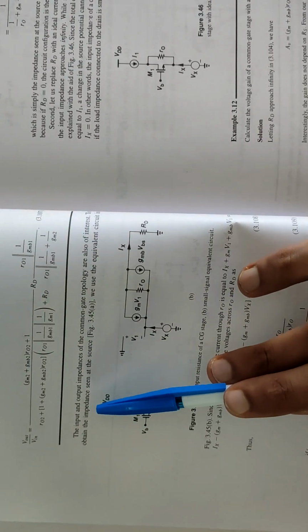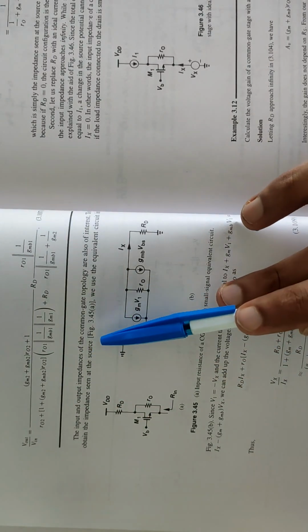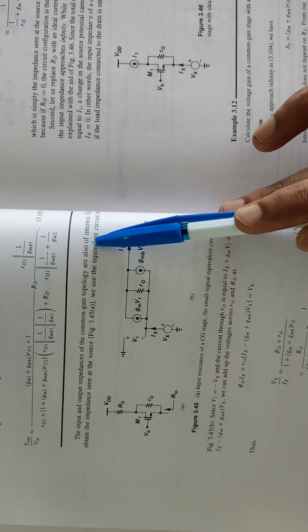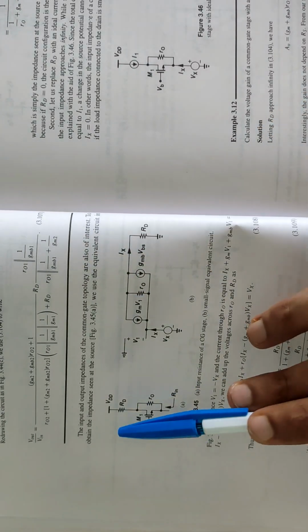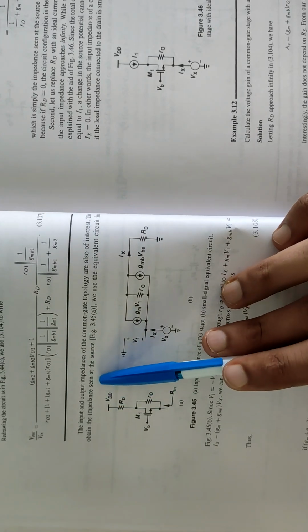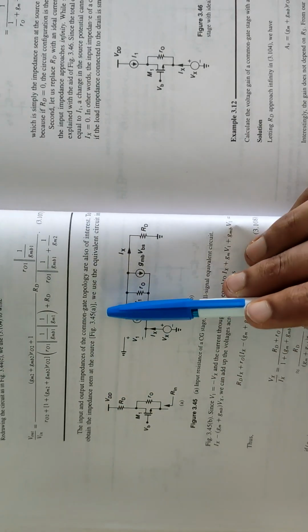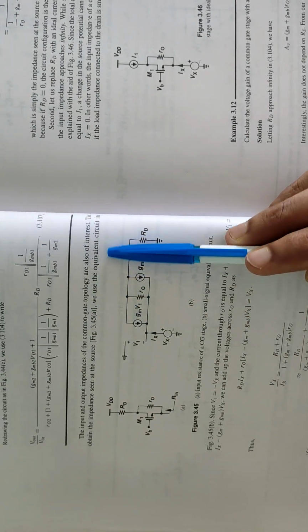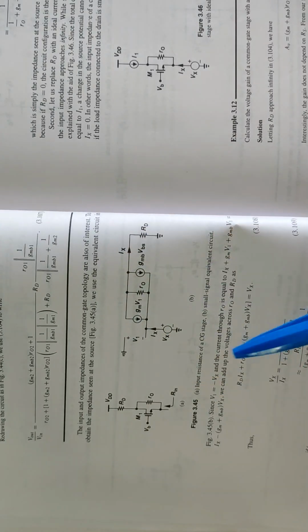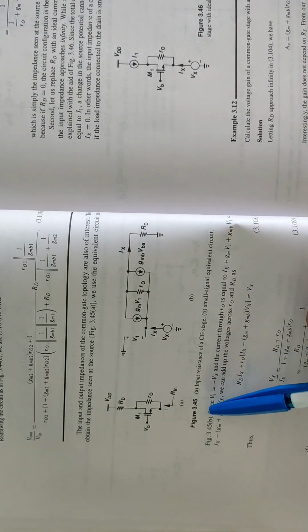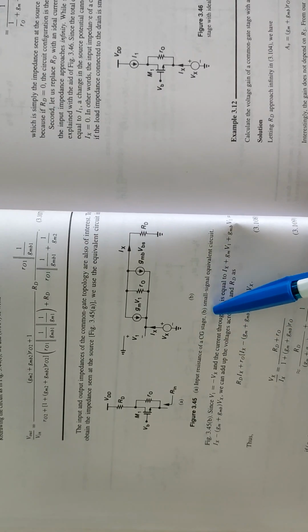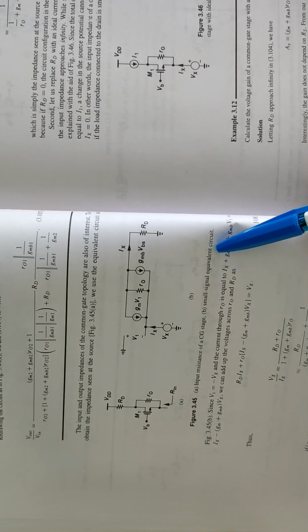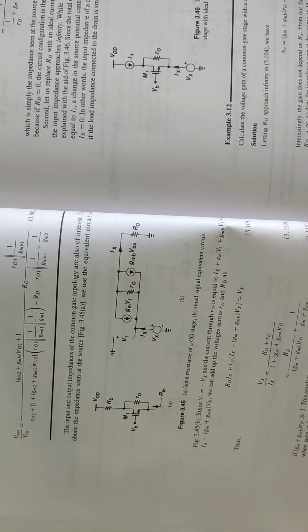The input and output impedances of the common gate topology are also of interest. To obtain the impedance seen at the source, figure A, we use the equivalent circuit. Here you can see the figure A, input resistance of CG stage, and figure B, the small signal equivalent circuit.